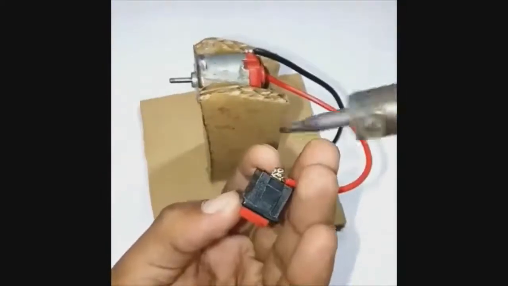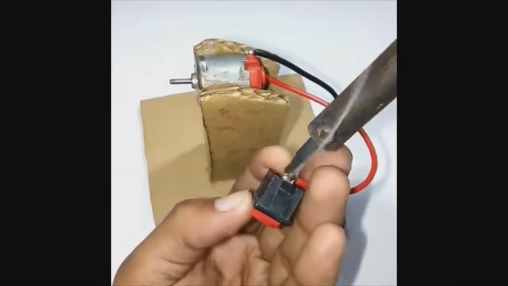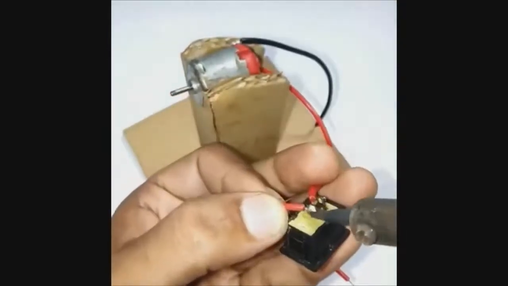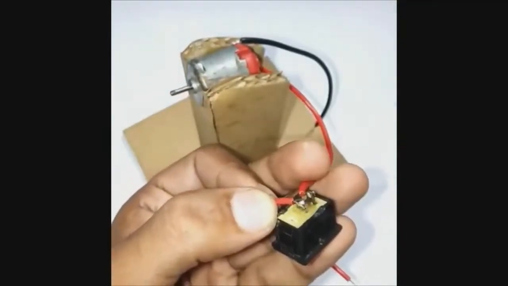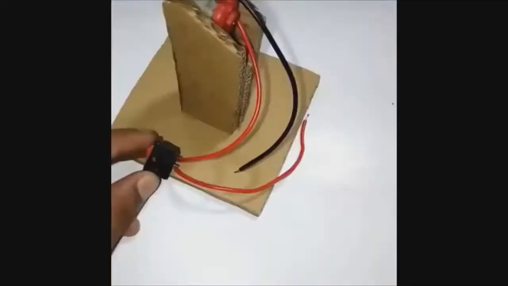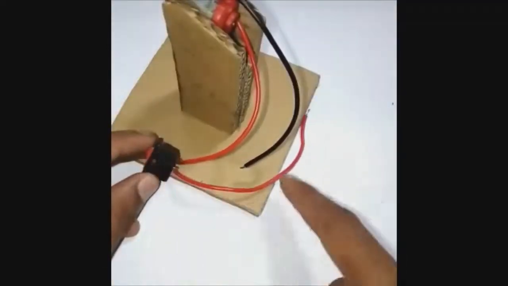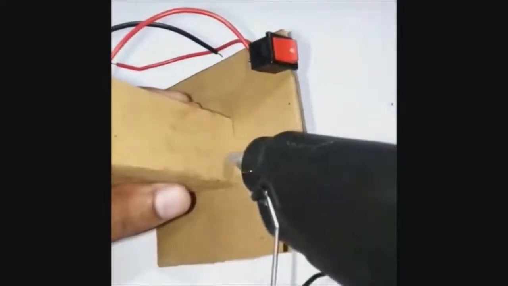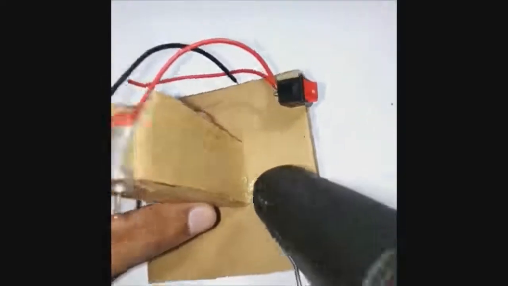Next, connect the wire to the switch. Put the glue beside the stand for easy switching of the fan.